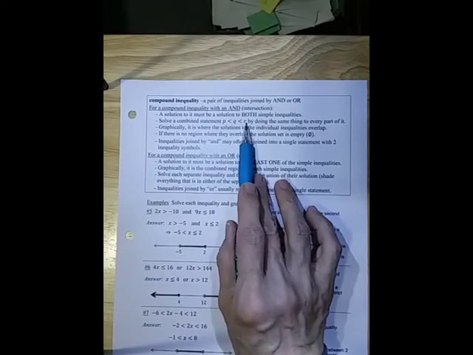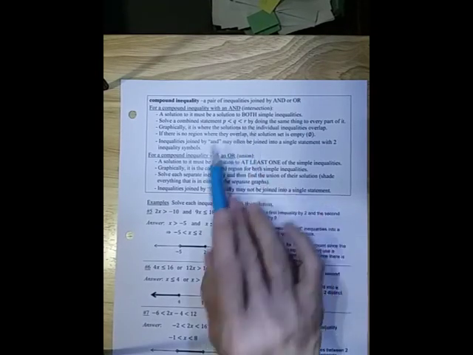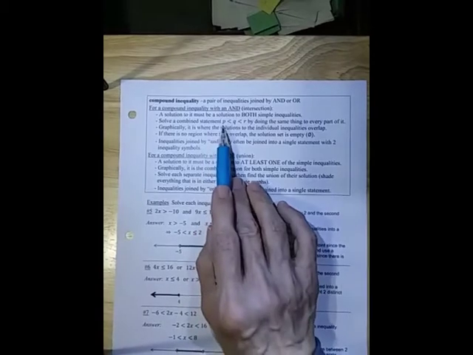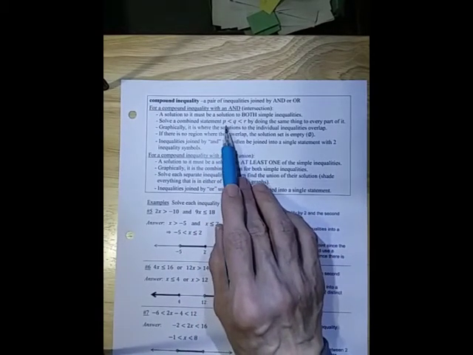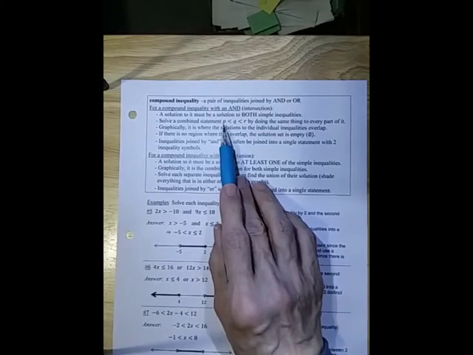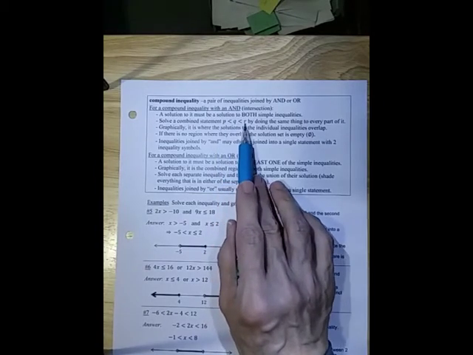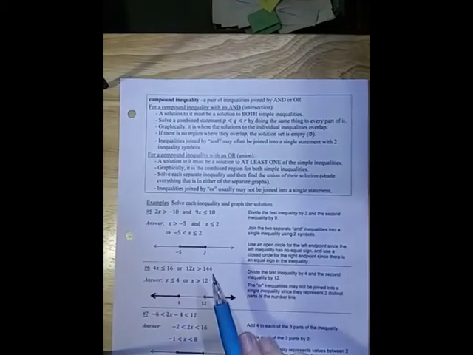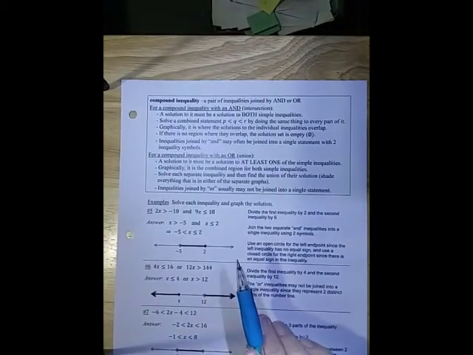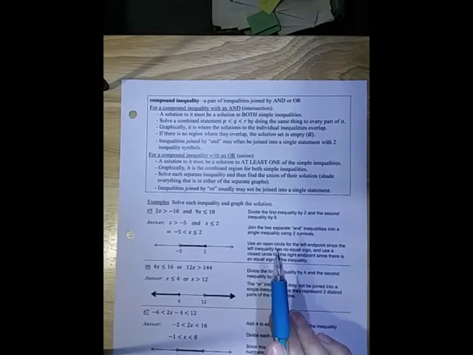If I decide to add 2, I have to add 2 to each part. If I decide to divide by 3, I have to divide each part by 3. If I decide to multiply by a -2, I have to multiply each part by -2, and I have to switch both signs because I'm multiplying by a negative. Graphing is the same as we did before, only now we want to look at where the 2 overlap. And, as I said, it can usually be joined into a single statement.